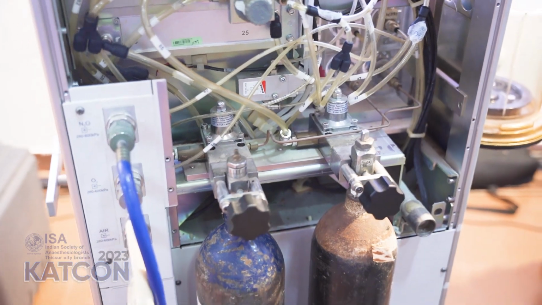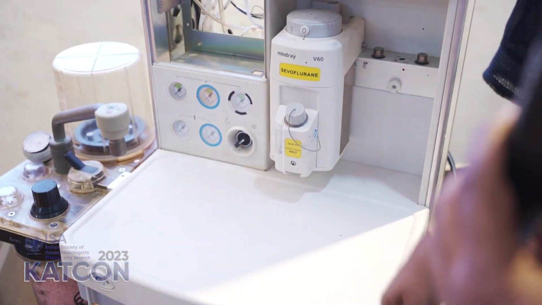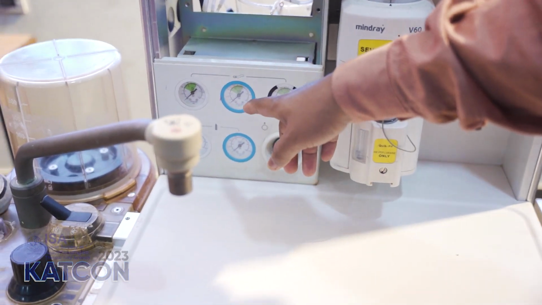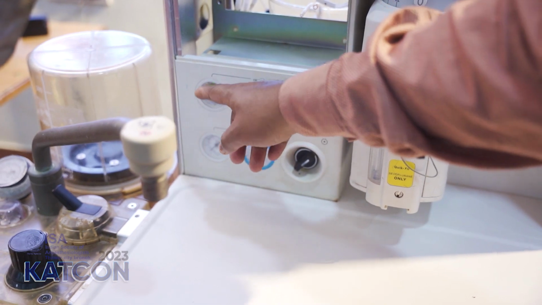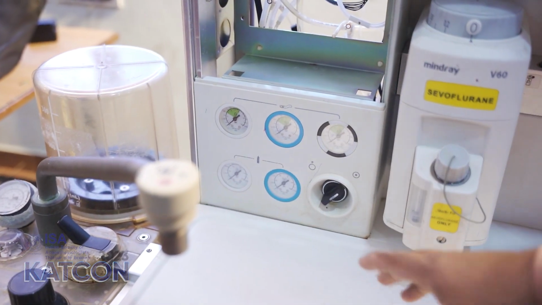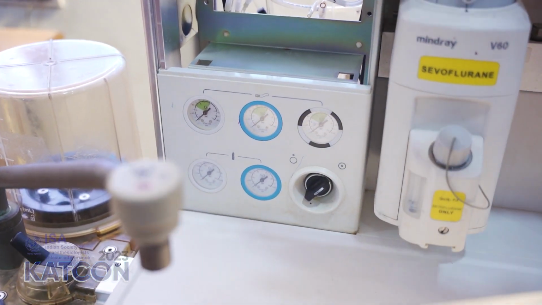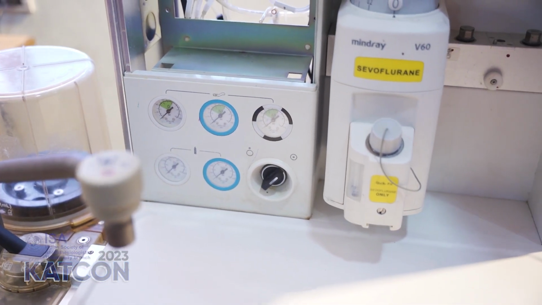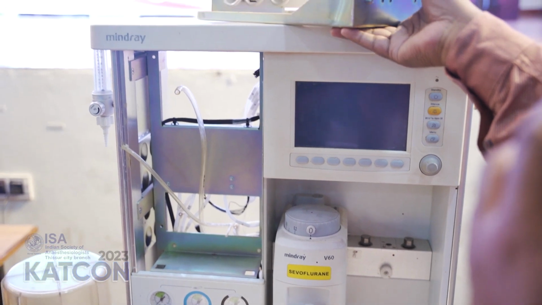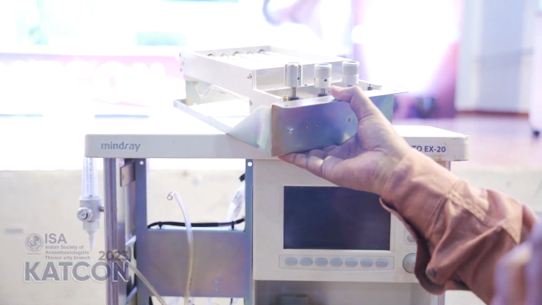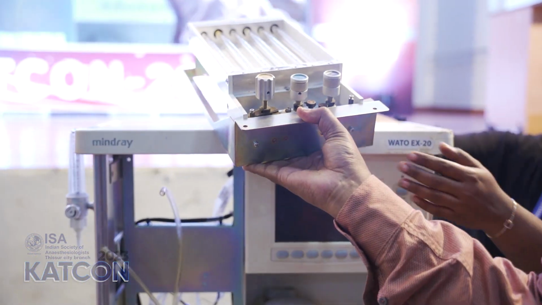Then first we will just show the front part also. So can you appreciate the pressure gauges, the green part where the normal working pressure should be, and the master switch is here. And I have just removed this low pressure air flow meter assembly so that you can appreciate it later. So when we come to that, I will be discussing it in detail later.